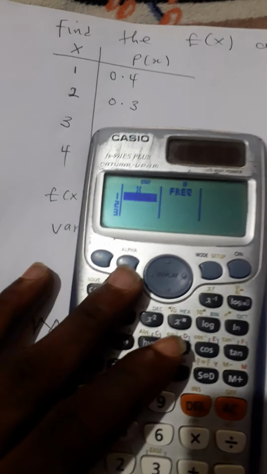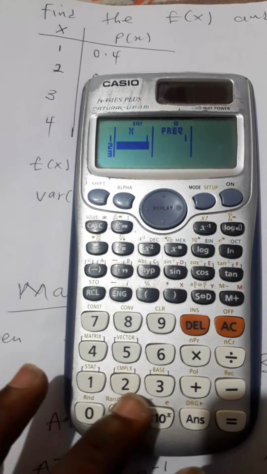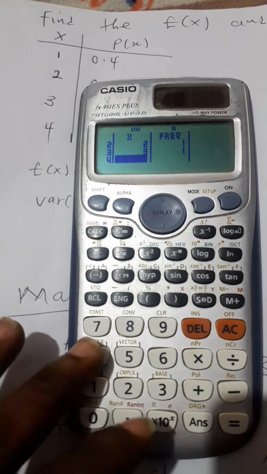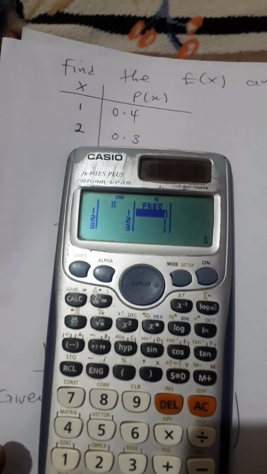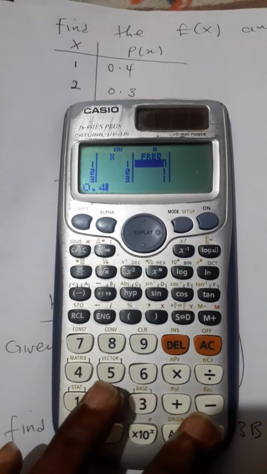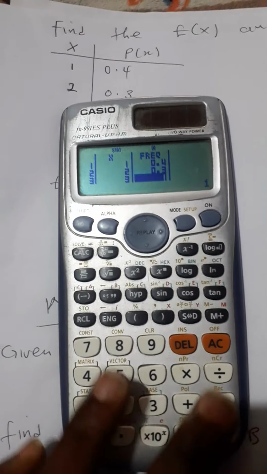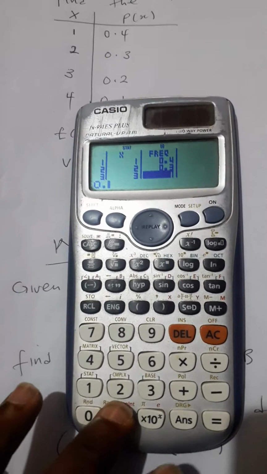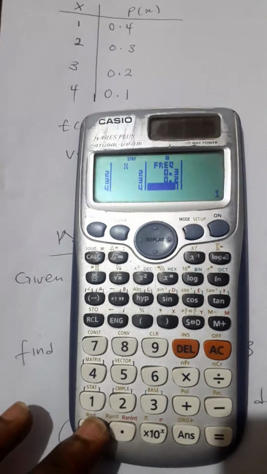So x here will be the x values, the random values. That's x. 1, you have 2, you have 3, you have 4. The frequency here will be the probabilities that you had. So it's 0.4 for the first one, against 1 we have 0.3, and against 3 we have 0.2, and against 4 we had 0.1.